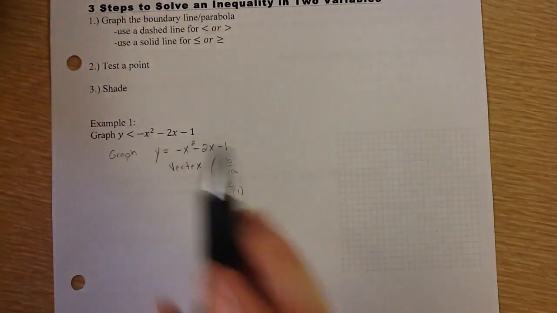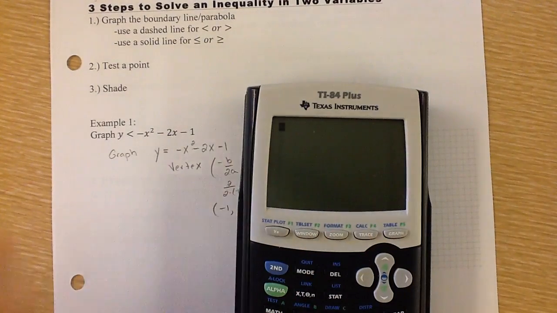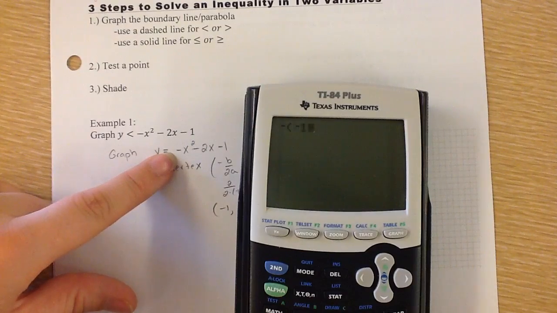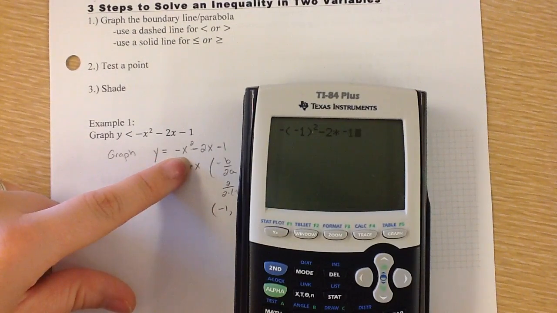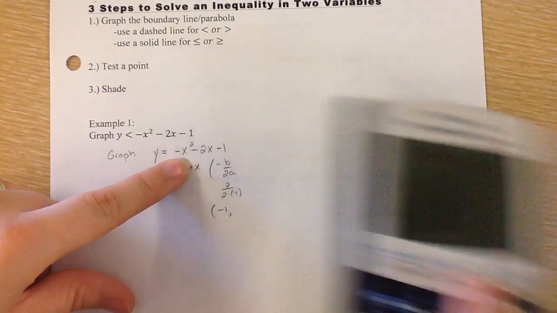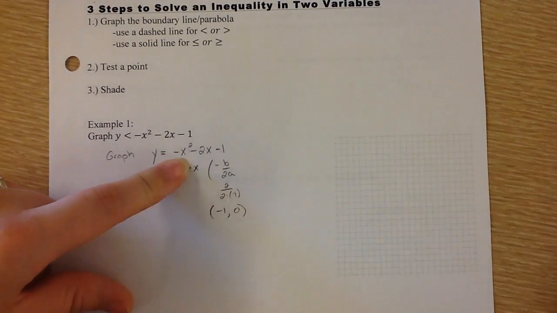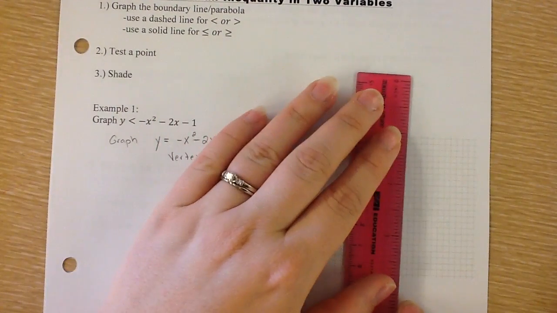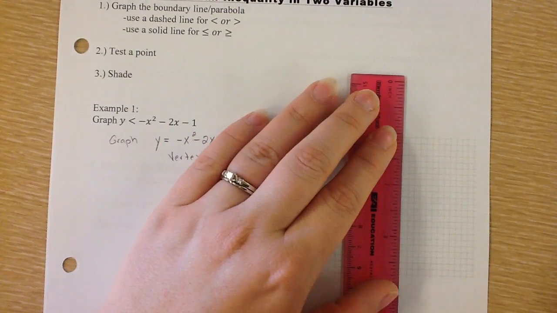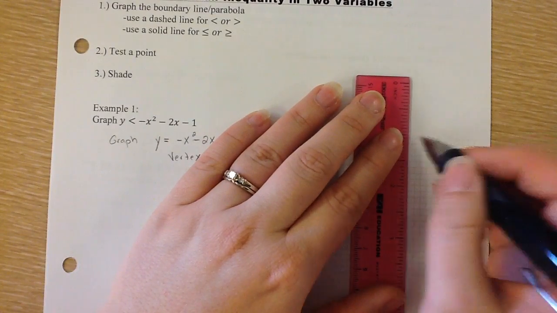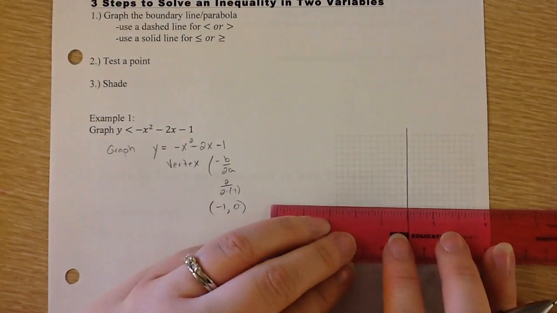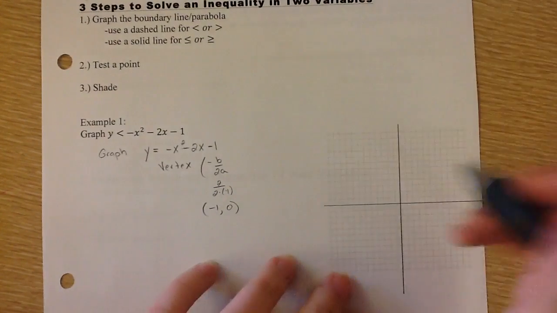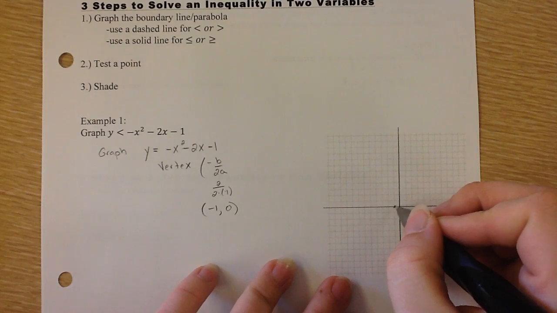And then I'm going to put negative 1 into that function. I'm going to expedite the process. So I want the negative of negative 1 squared minus 2 times negative 1 minus 1, and we get 0. So my vertex is at negative 1, 0. So let's go ahead and graph this. I need to graph the point negative 1, 0, right here.